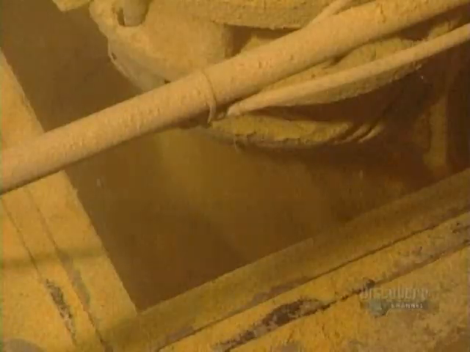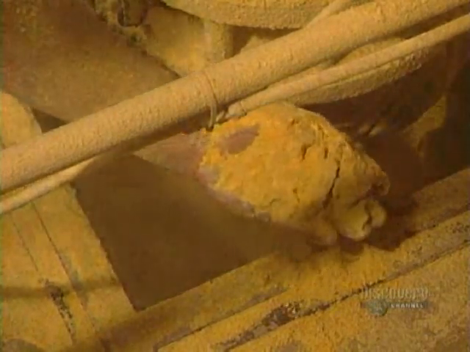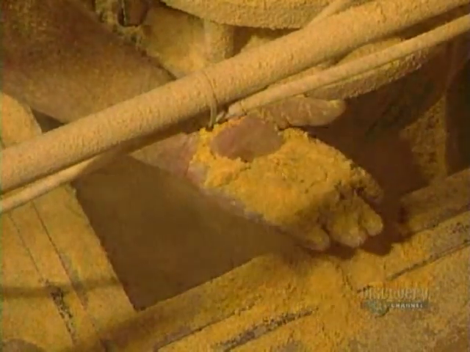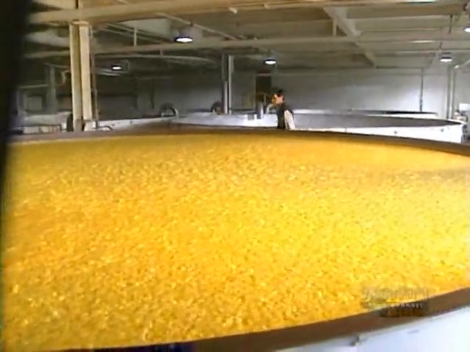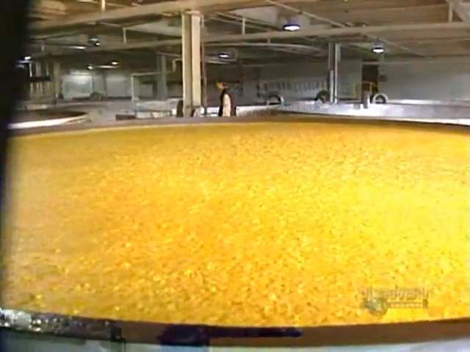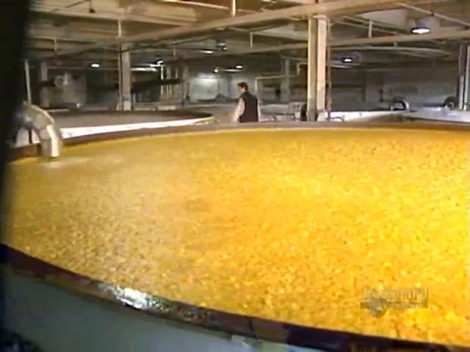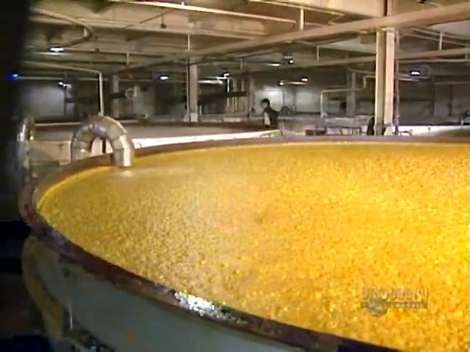Some 8 tons of corn flour and 18,000 liters of water are introduced into this autoclave and cooked with live steam for 90 minutes. Enzymes transform starch into sugar. Then they add the yeast, which converts sugar into alcohol. Fermentation lasts 60 hours at 38 degrees centigrade.